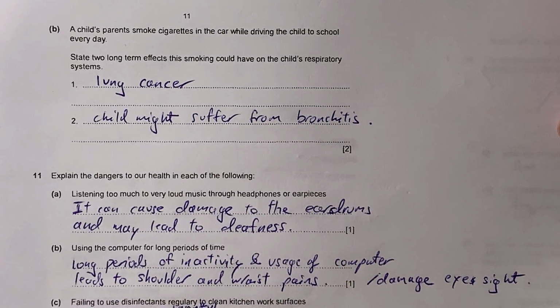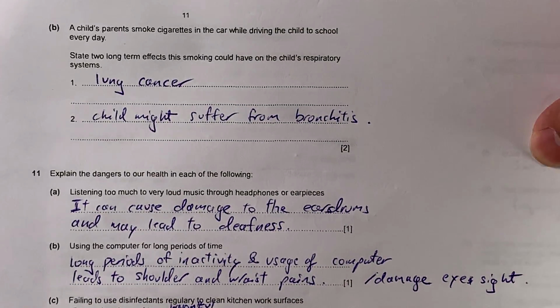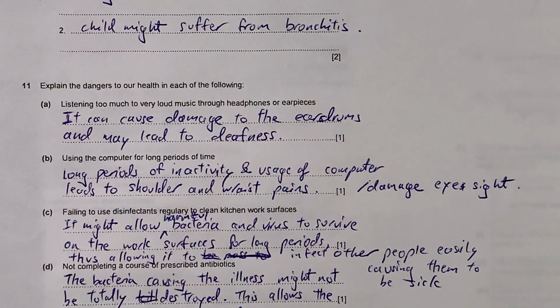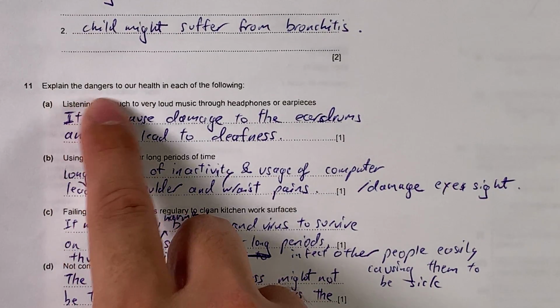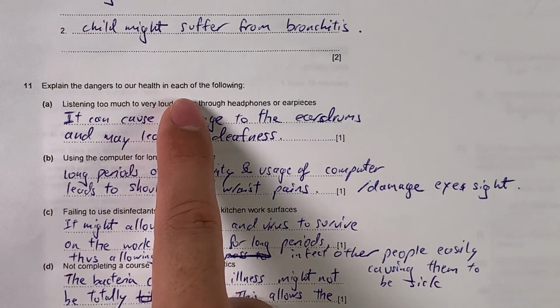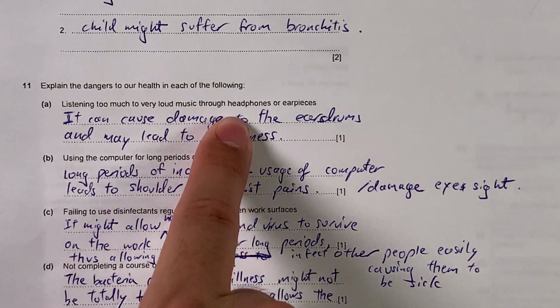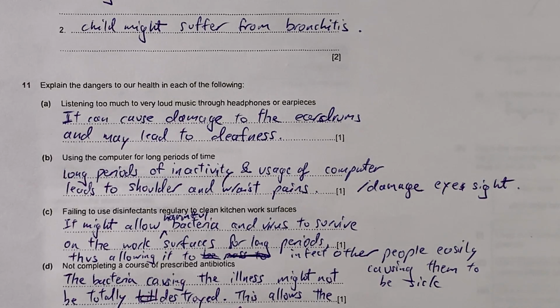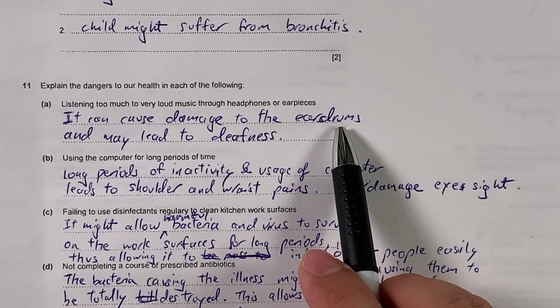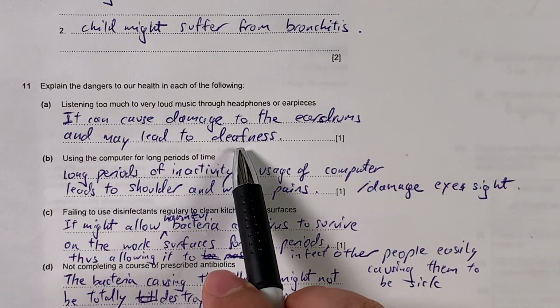Question 11, very straightforward questions. Explain the dangers to our health in each of the following. If you listen to very loud music, what will happen? You have damage to your eardrums, and this may lead to deafness.